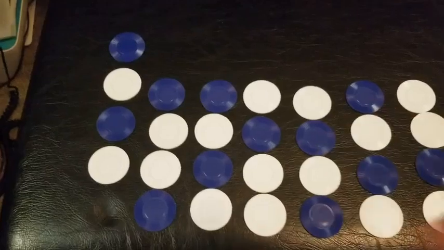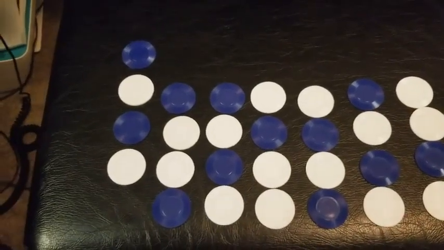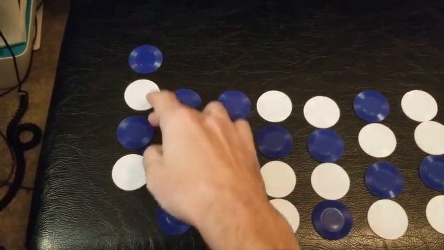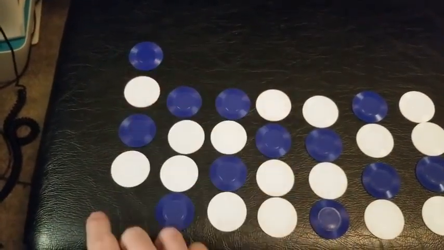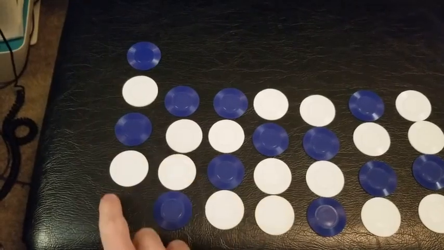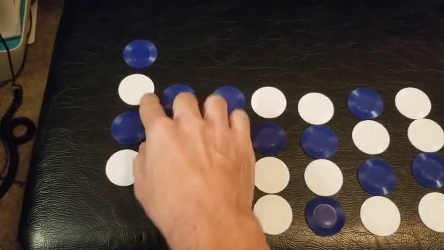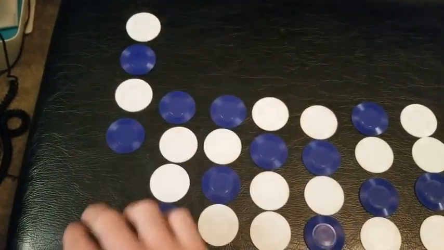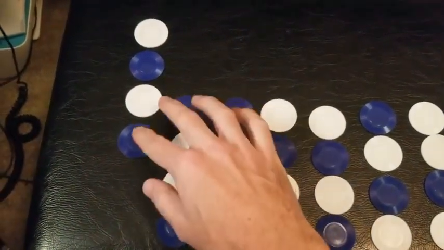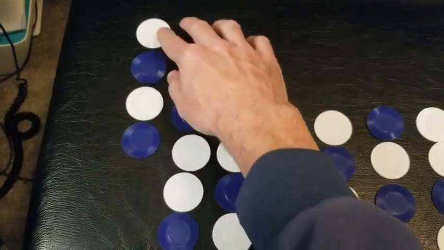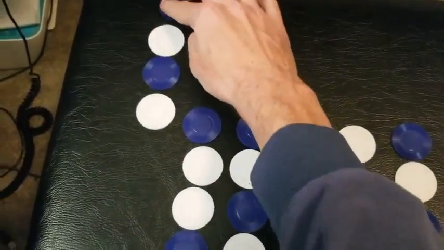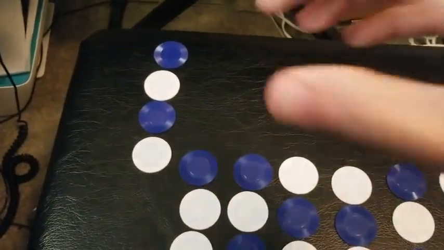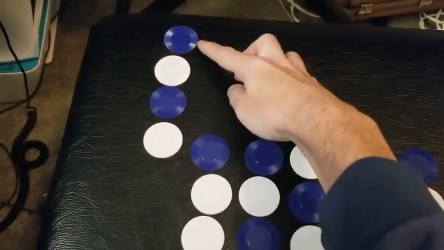Here we have the 4-3-4 inverted, a 3-4-1 position starting on C. So we have C, E flat, G, A flat. Here's our 4-1-4 starting on E flat, G, A flat, C, to a 1-4-3 starting on G, A flat, C, E flat.